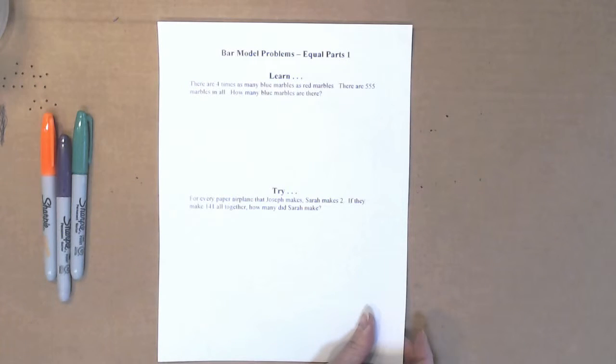In math, you will see that math is consistent. So there are different ways to solve problems, and the beauty of it is that if you are doing it correctly, you will always get the same answer no matter which method you use. So when you come back, you can see how I solved it. You may have solved it differently, and that's fine.